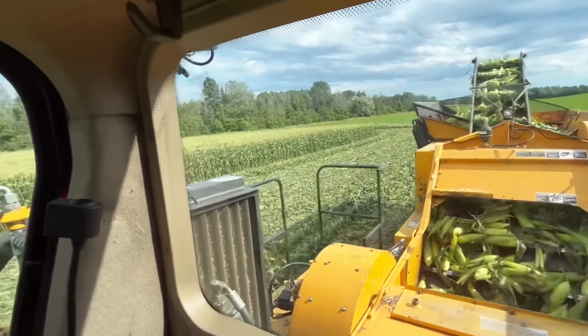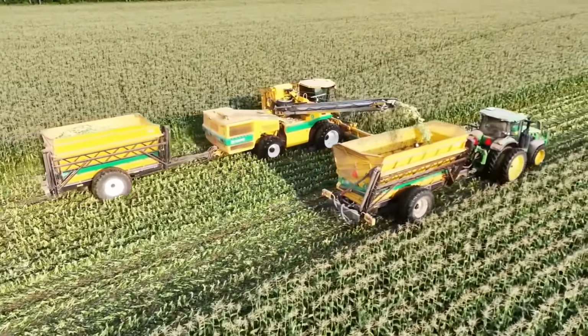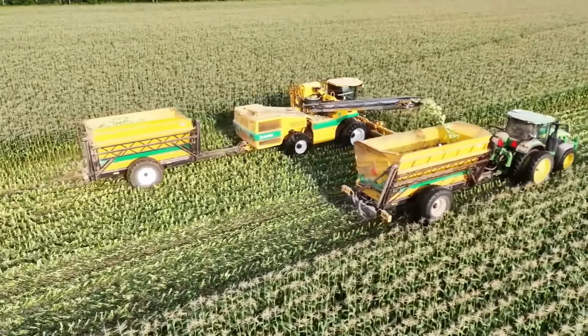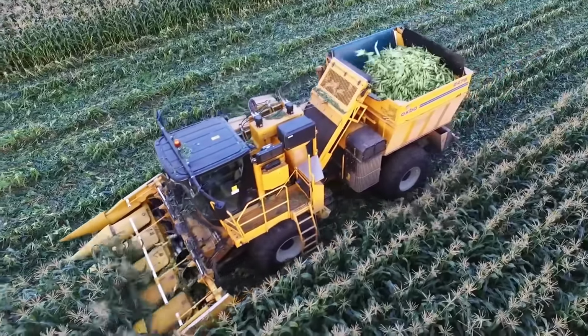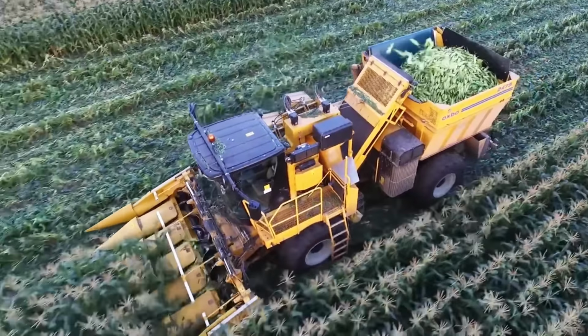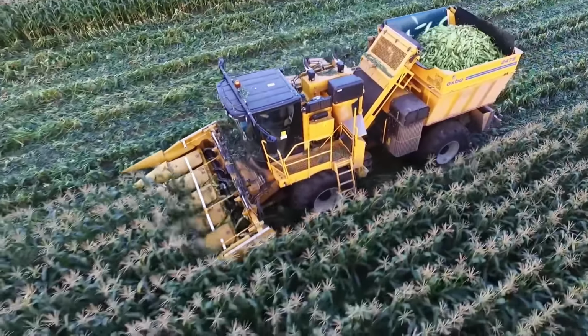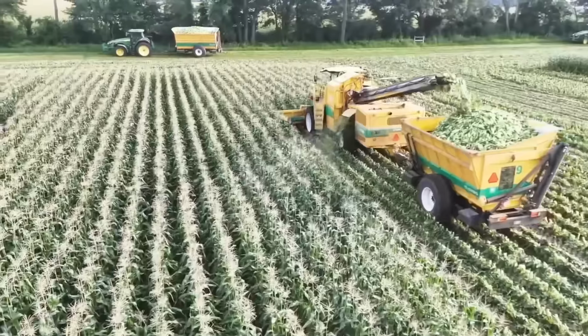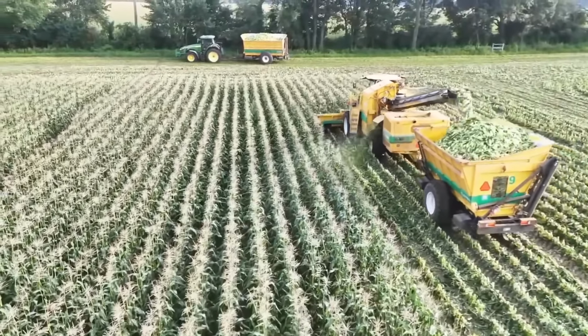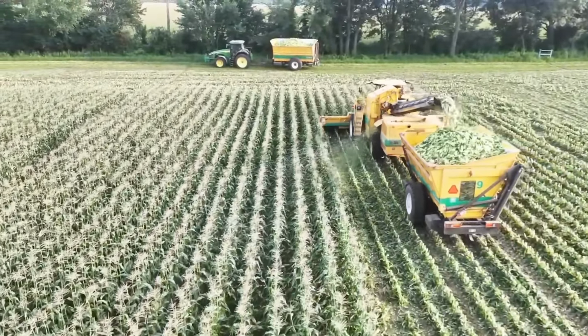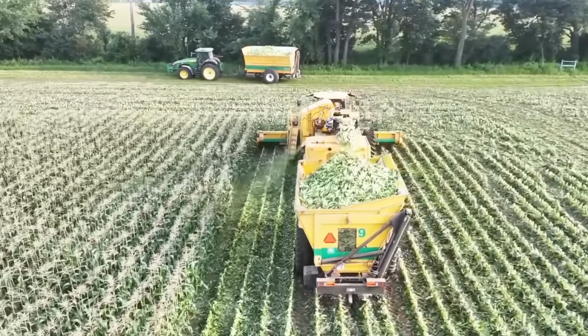As the machine keeps advancing, the separation and transfer of the corn continue without interruption. Each row is processed in sequence, creating a continuous harvest flow across the entire field. The machine and conveyor system work in coordination, moving the product out of the field during harvest itself and maintaining a steady pace between rows.